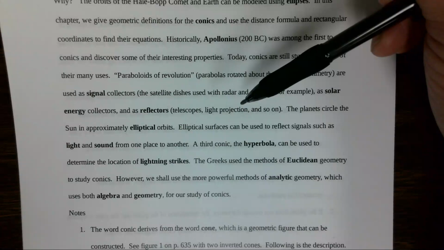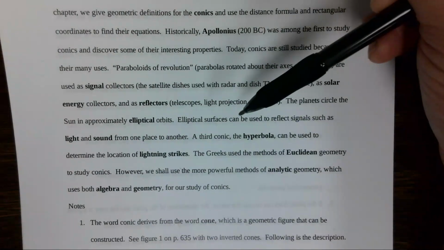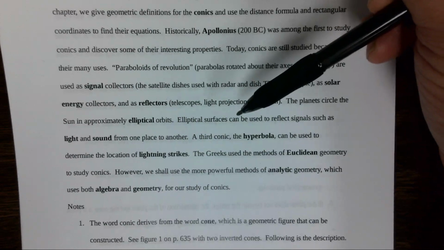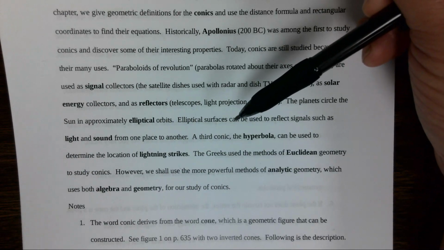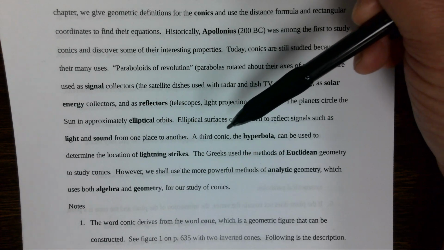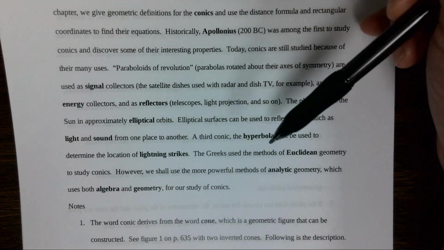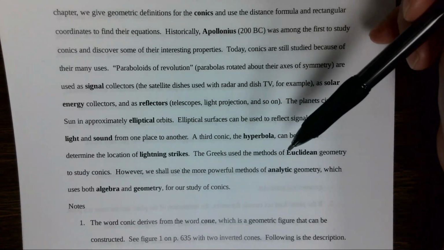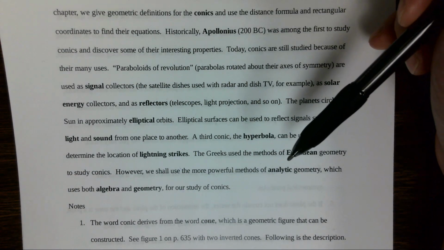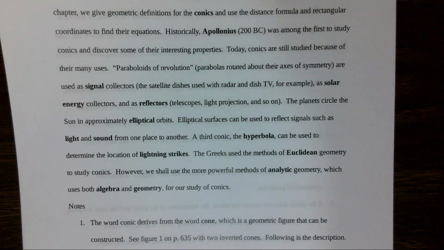The planets circle the sun in elliptical orbits, and that's also used to reflect signals such as light and sound. The hyperbola helps you determine the location of lightning strikes. The Greeks used them to study conics, but now we use analytic geometry, which uses both algebra and geometry.